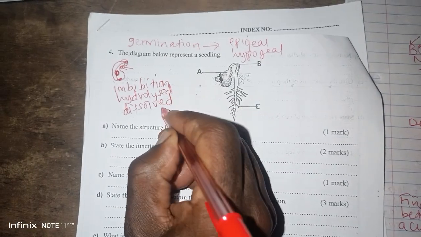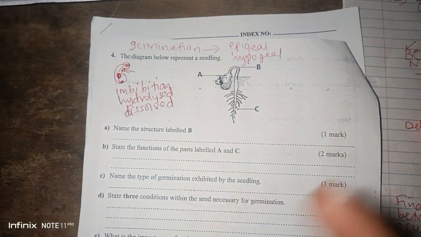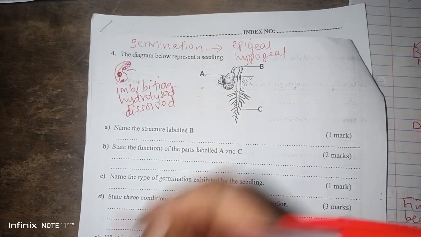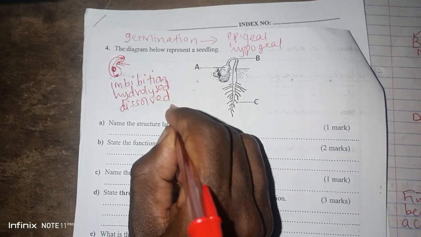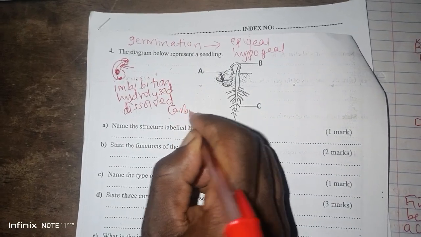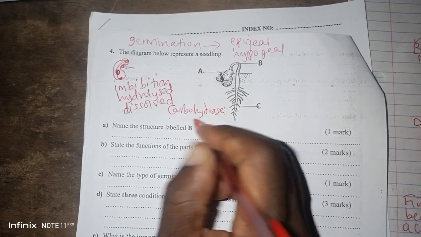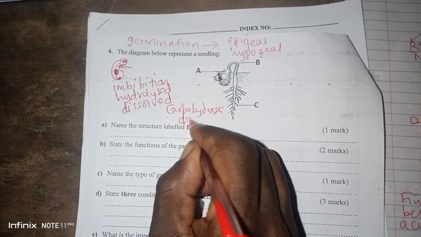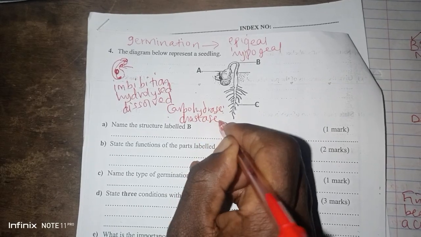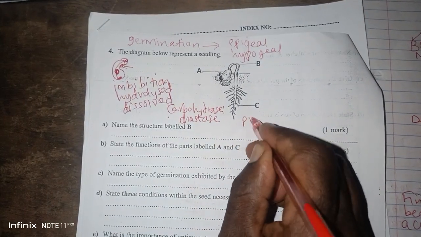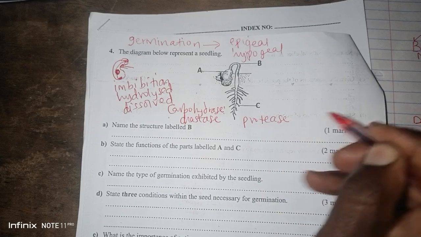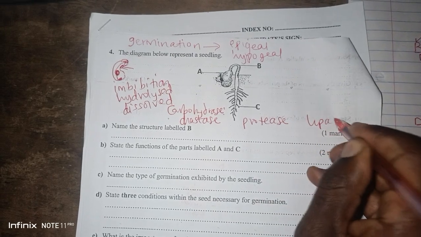There are enzymes, of course three of them, that act as promoters of germination. We have the carbohydrase enzyme, and a good example is the diastase enzyme. We have the protease enzyme. We have the lipase enzyme.